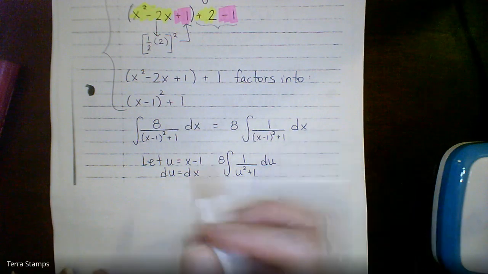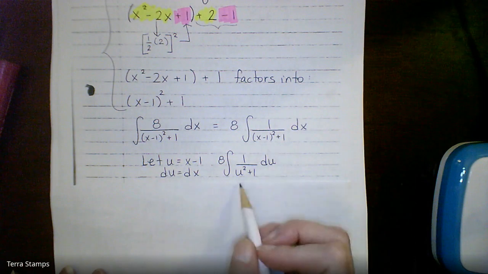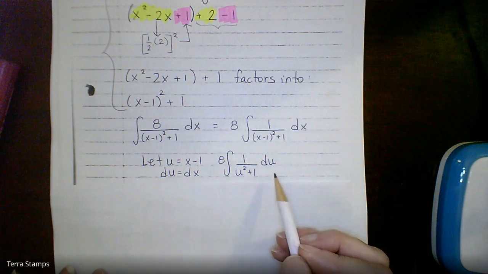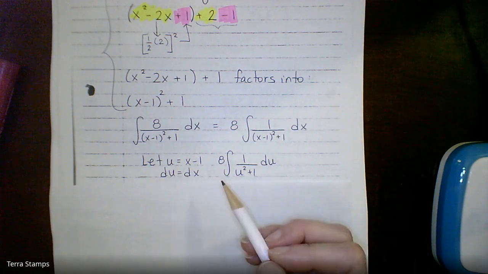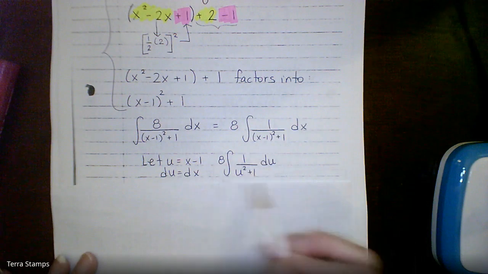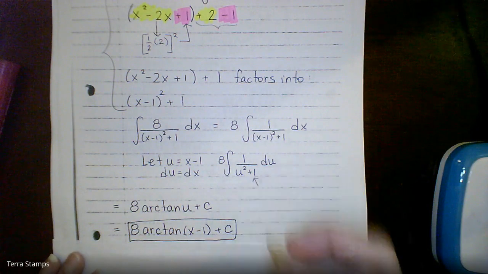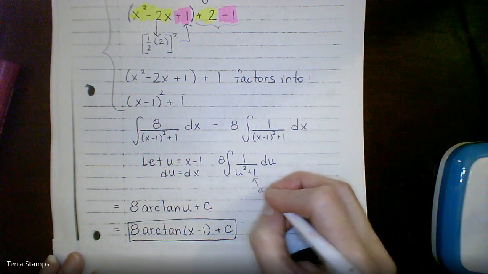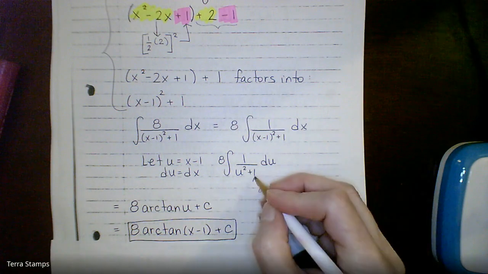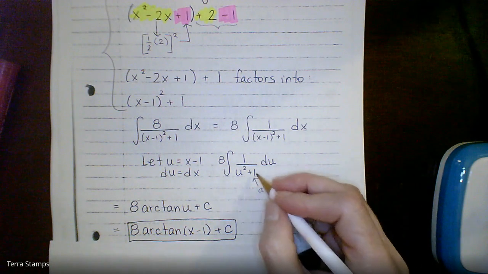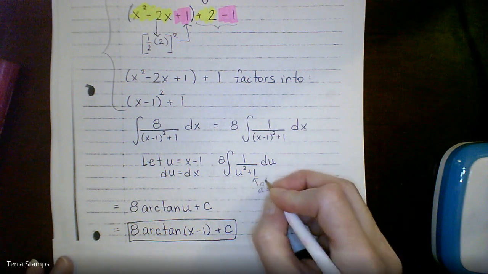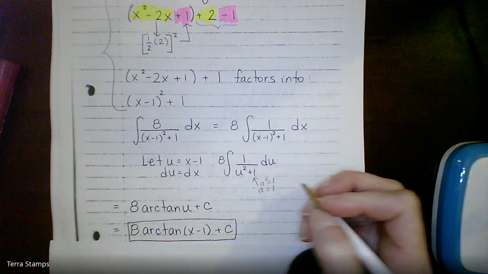All right, so anyway, I'm going to let u be this x minus 1. So du is just 1 dx. And look at how pretty that is. Just that 1 over u squared plus 1. That means that this is my a value. Again, a is 1 because that's a squared, not because that's a 1. It's because that is an a squared, and the square root of 1 happens to be 1.